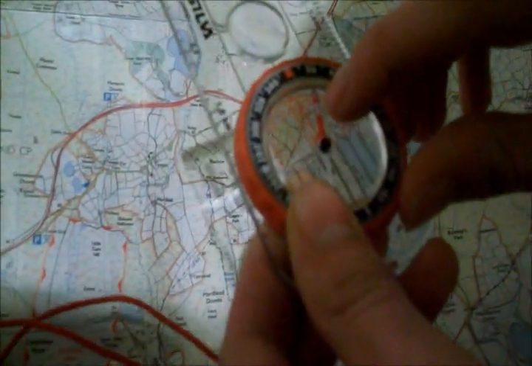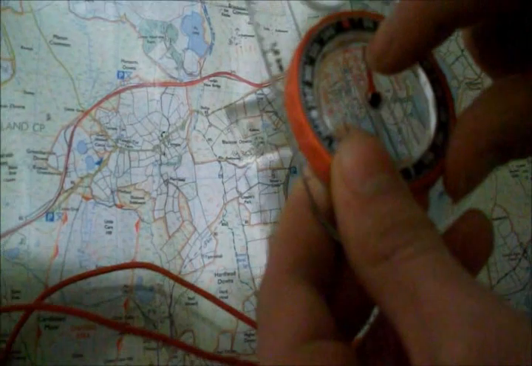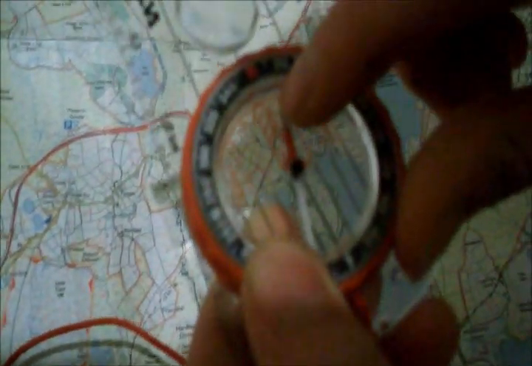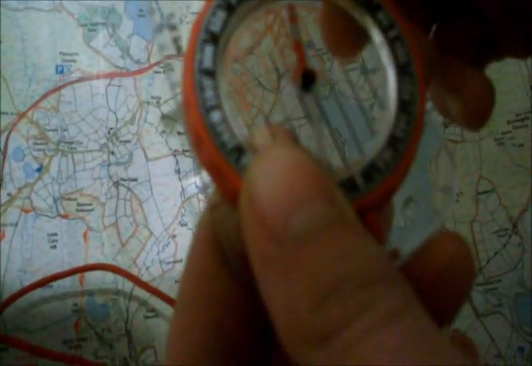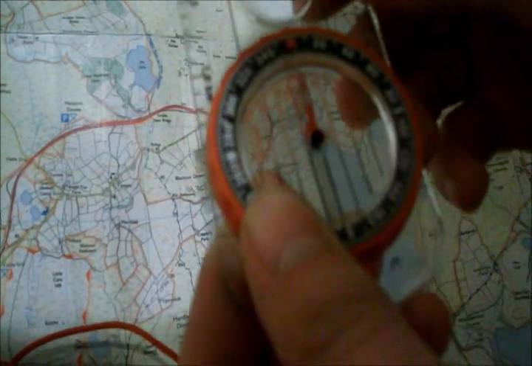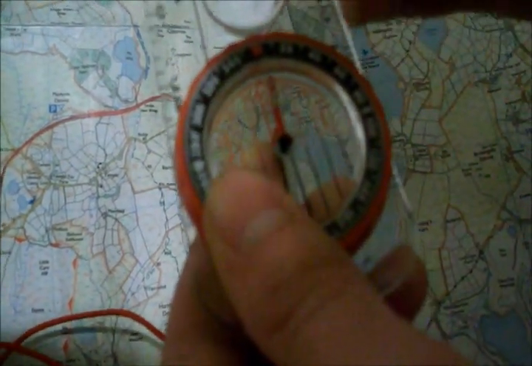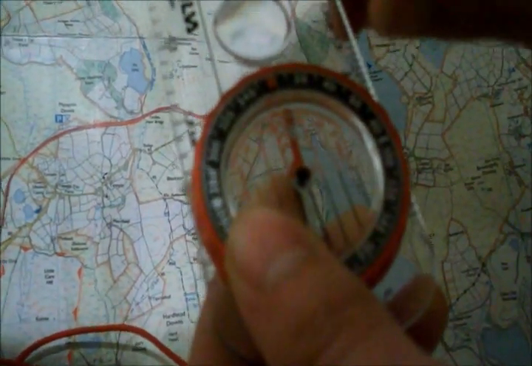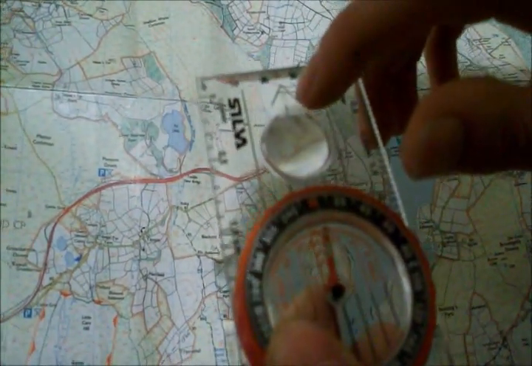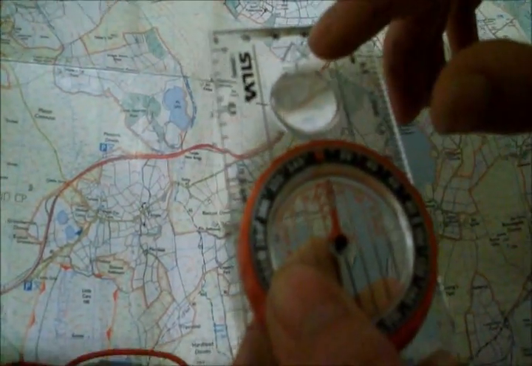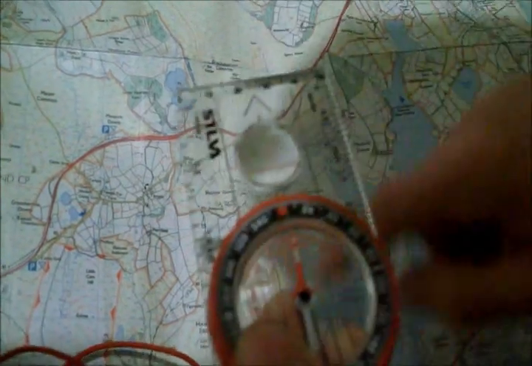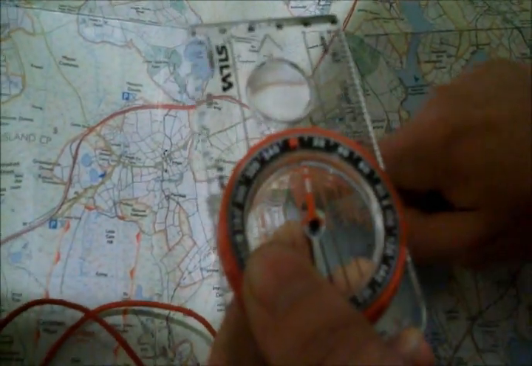Now I've done that, I want to make sure I'm heading in the right direction. I want to get this north arrow into this red arrow in the compass here. So I'll just twist it until there, and then I'll look up at the direction of travel, and I am heading in that direction here, and I'll keep walking that way as a rough bearing to where I want to head.